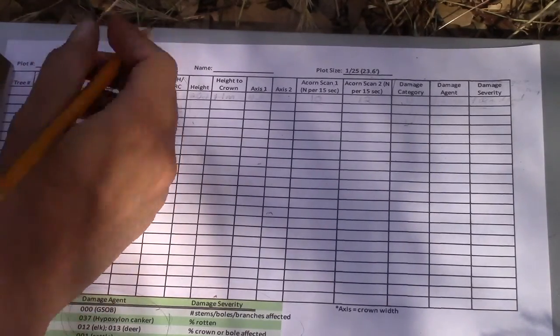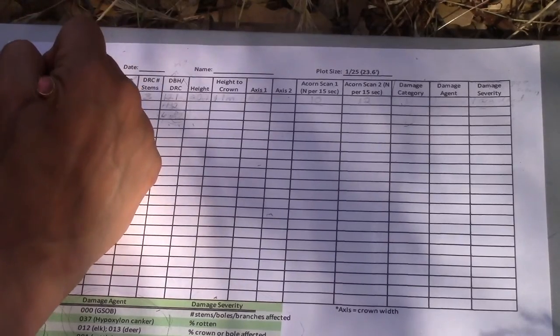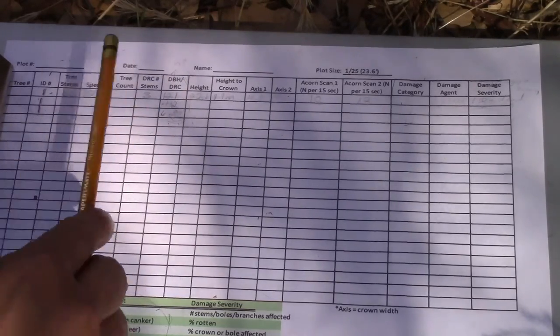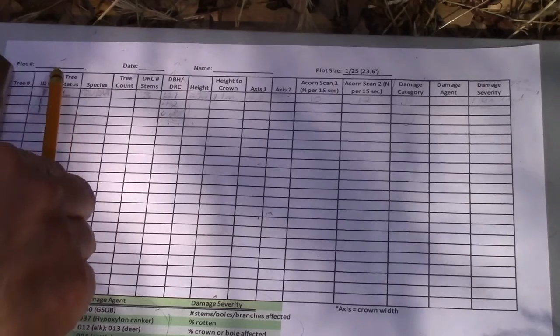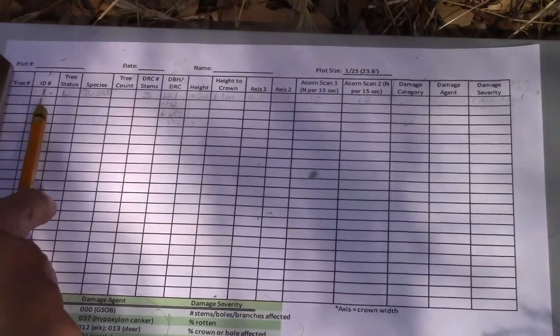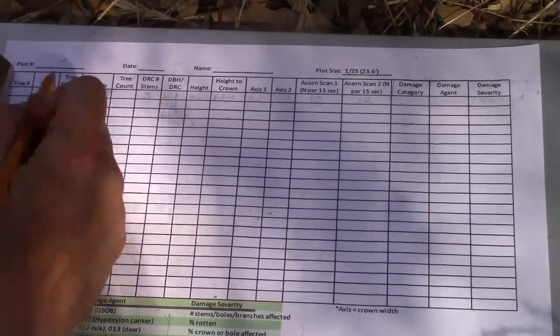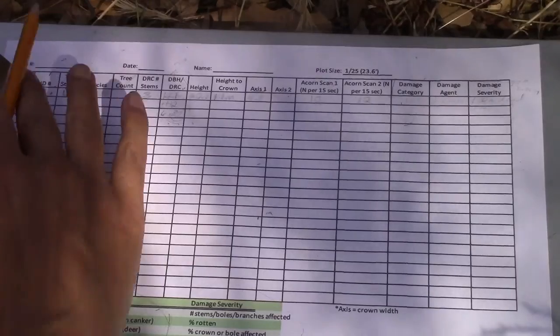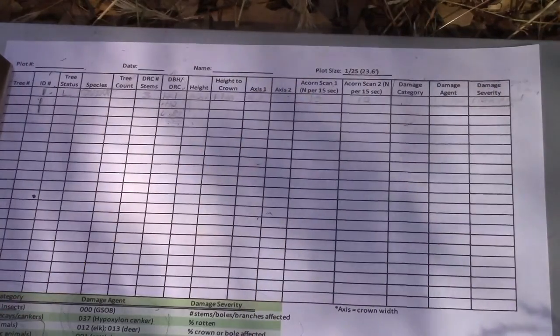In this first ID column here, we're just going to record the number 1. And remember, this tree has 3 stems, so we're going to write the number 1 3 times, because we're going to have 3 different DRC measurements. It's important to note that the only rows that you're going to fill in multiple lines for an individual are going to be for this ID column and for the DRC column. The rest of the information we're taking at a tree level.